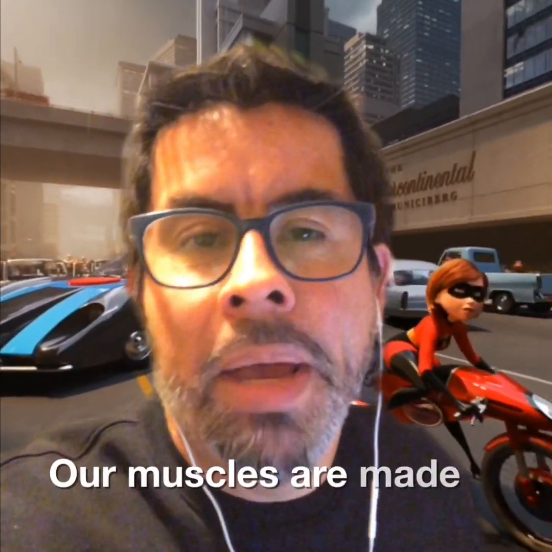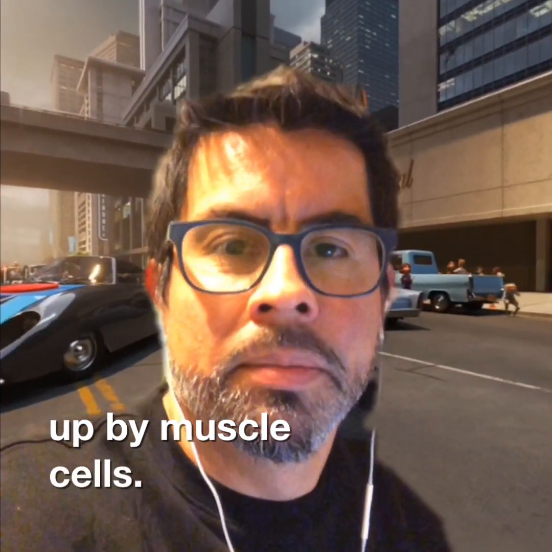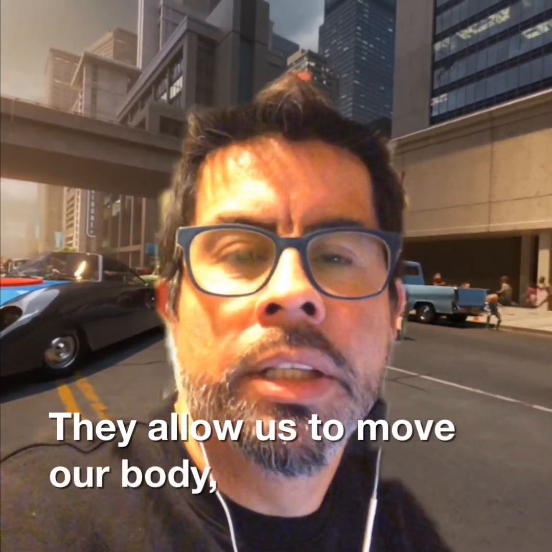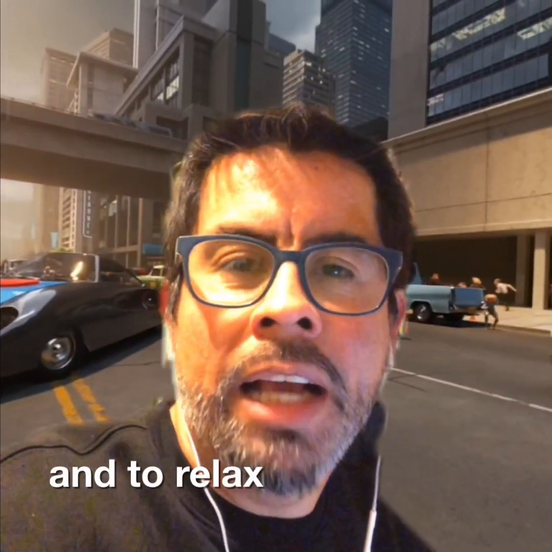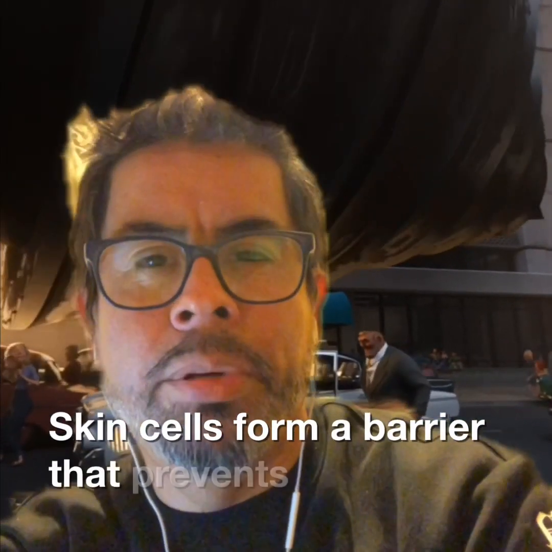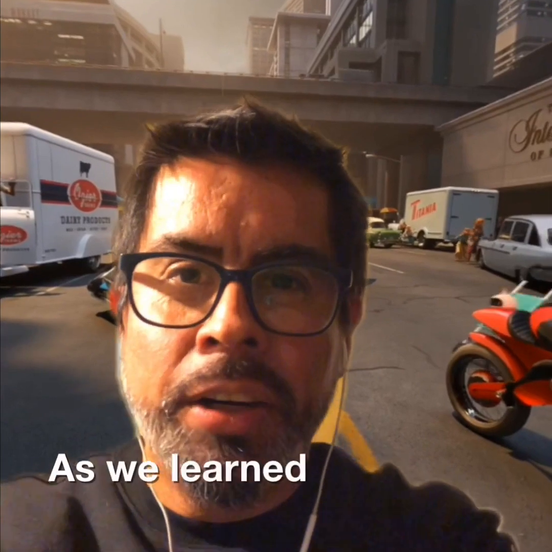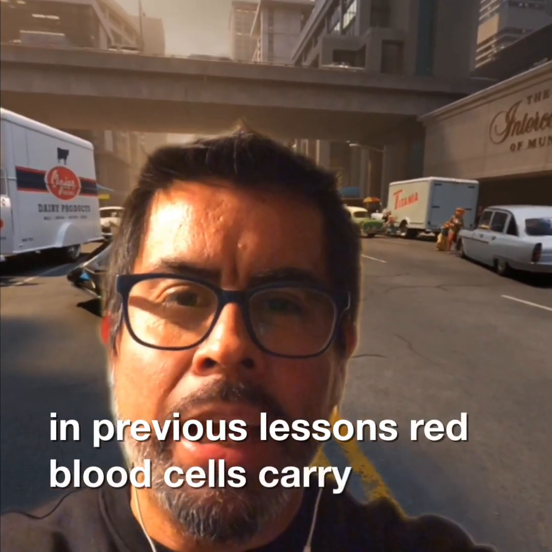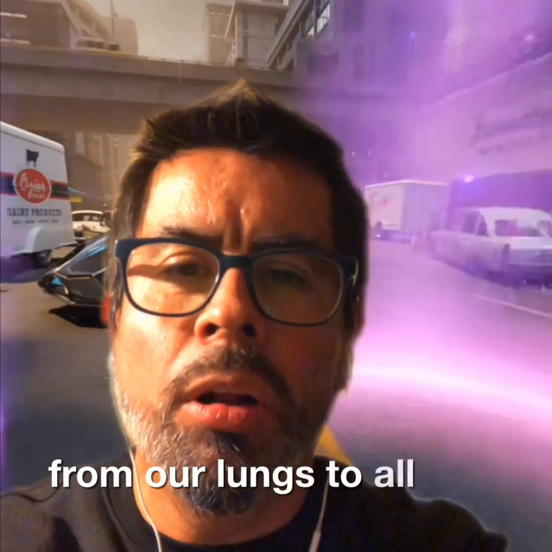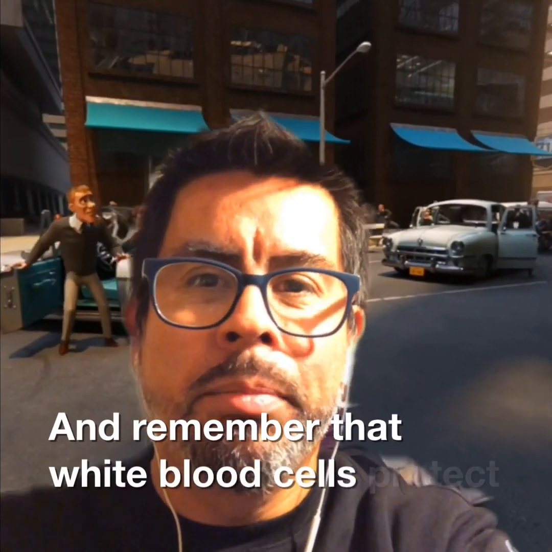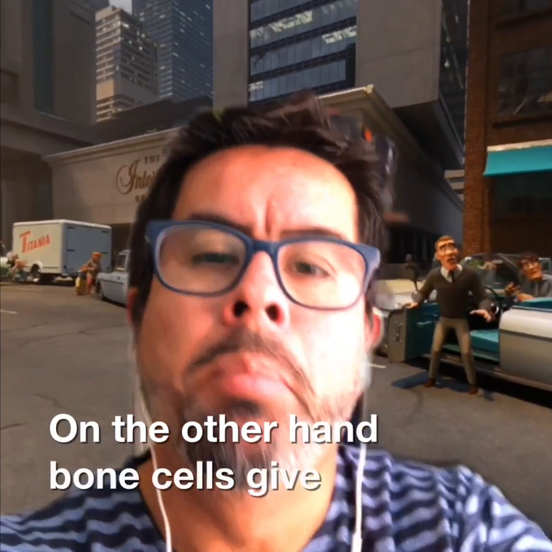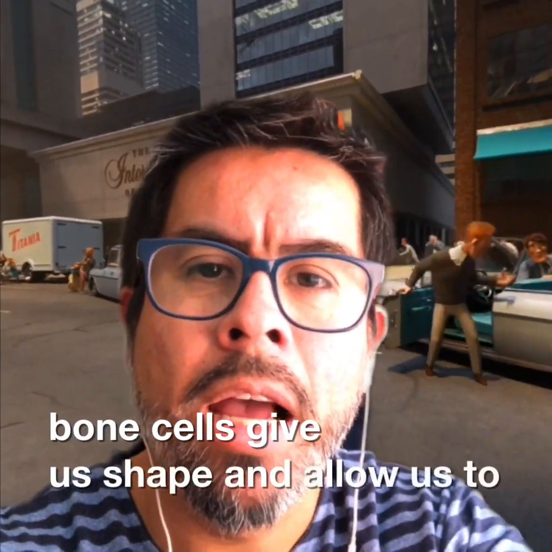Our muscles are made up of muscle cells. They allow us to move our body, to contract it, and to relax it too. Skin cells form a barrier that prevents harmful substances from entering our body. As we learned in previous lessons, red blood cells carry oxygen from our lungs to all parts of our body. And remember that white blood cells protect us against diseases. On the other hand, bone cells give us shape and allow us to move.